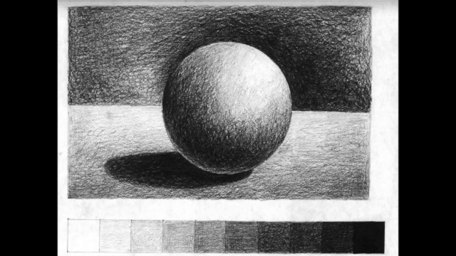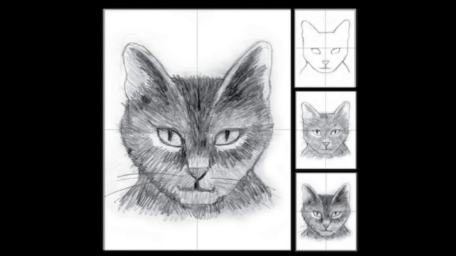Below this picture is what's called a value scale, and it goes from light all the way to dark. And we can see that a lot of these values that are on the value scale are in the drawing. Our goal is to make a monochromatic drawing of an animal. But first we need to learn how we can use different art materials to make different values. We're going to practice by making a value scale.